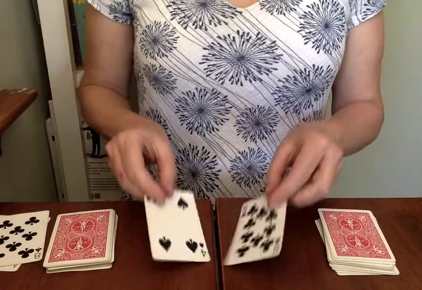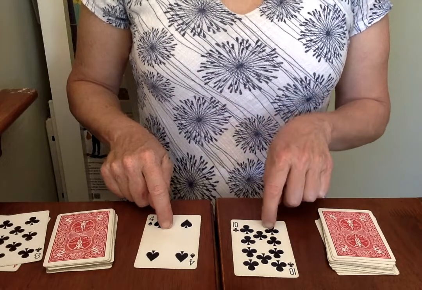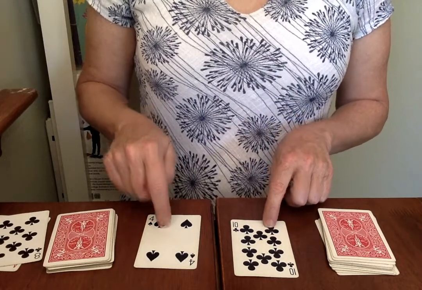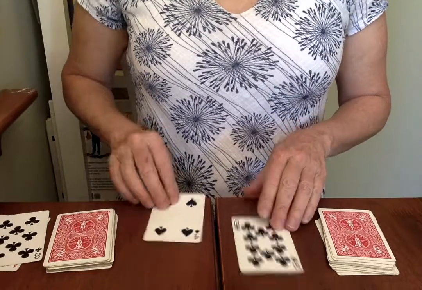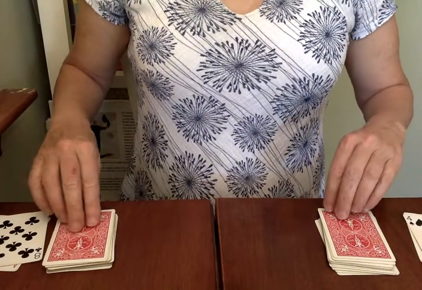1, 2, 3, compare. I got a 10, you got a 4. 10 is greater than 4. 4 is less than 10. I'm going to take these 2 cards and put them over here. Let's try it one more time.